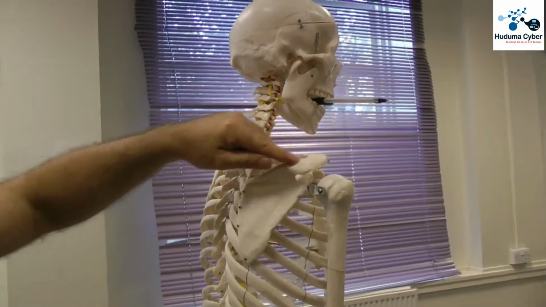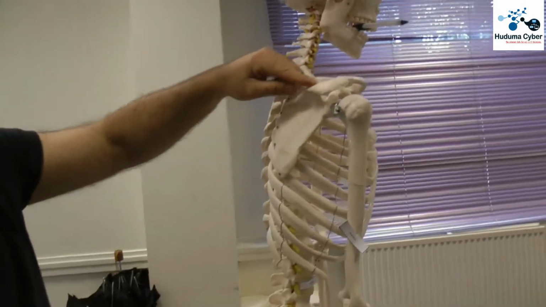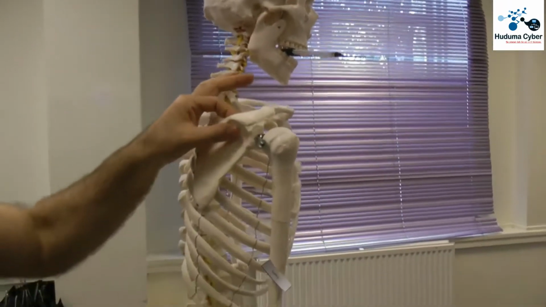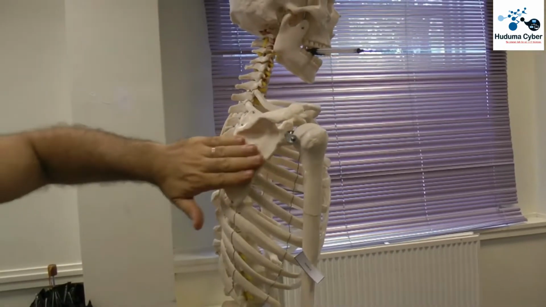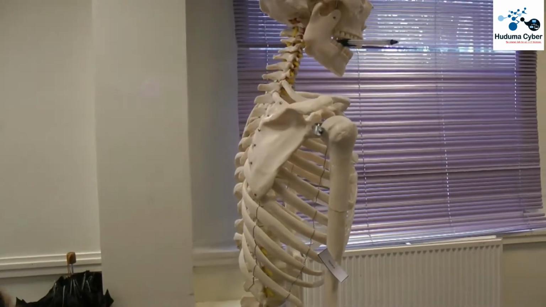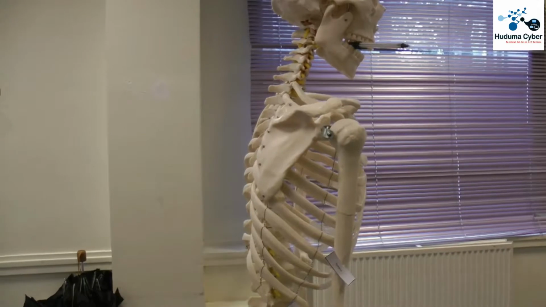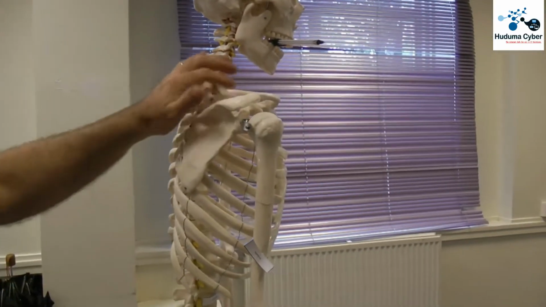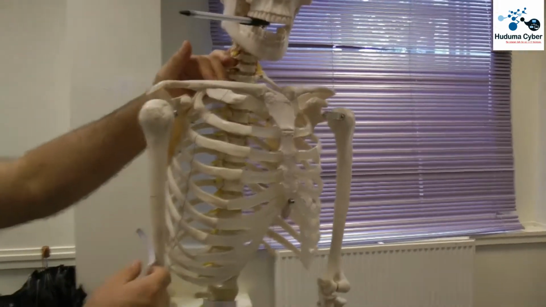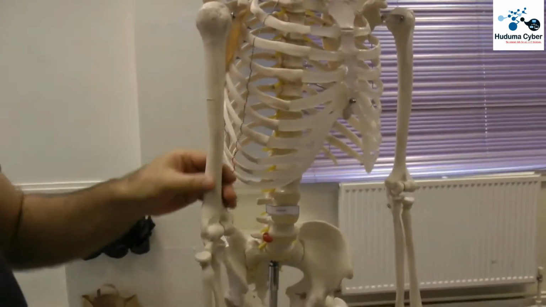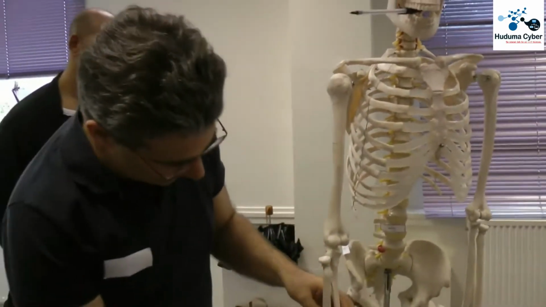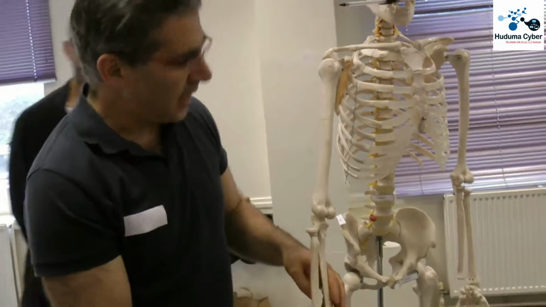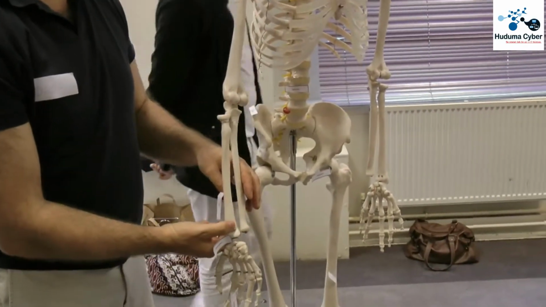This area on the scapula is called the spine of the scapula, just because it's very pronounced, yes? And then there is the surface here and here. So scapula, we'll come back to the scapula after. Humerus, the arm bone, and then the question everybody asks: where is the ulna and where is the radius?